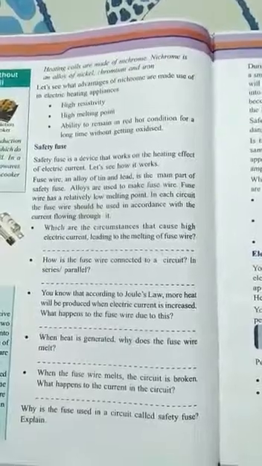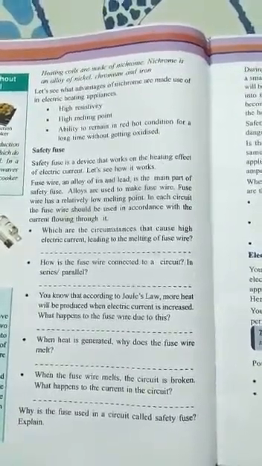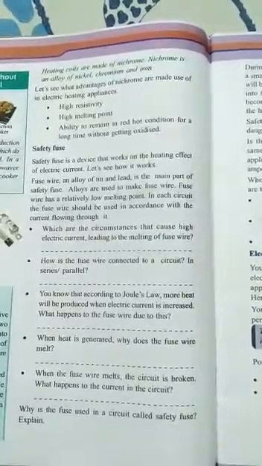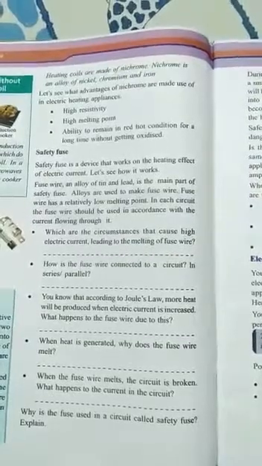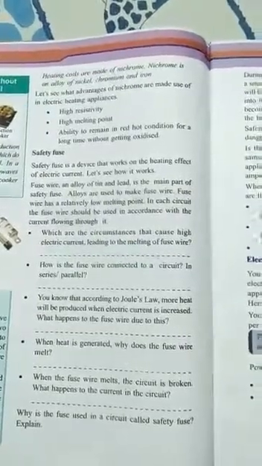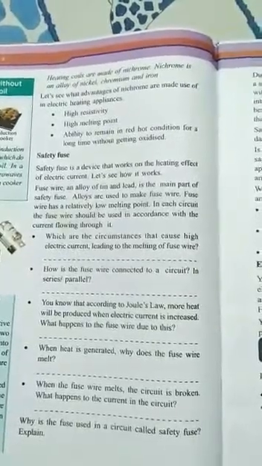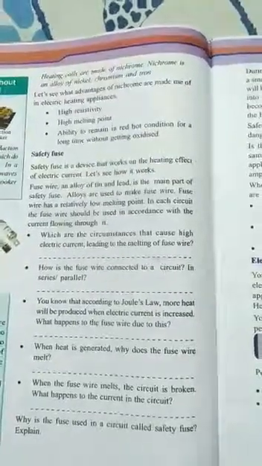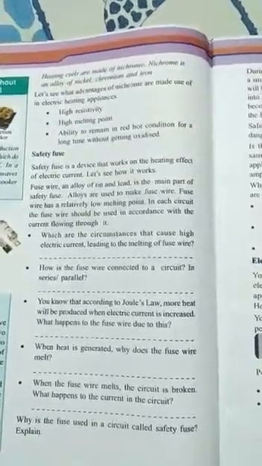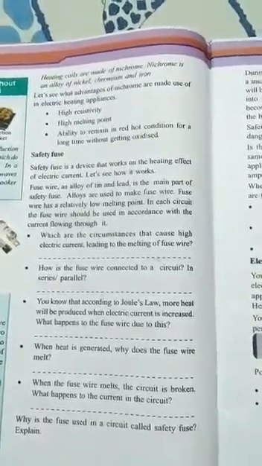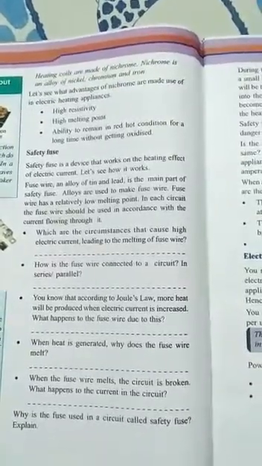So fuse wire should have a low melting point and high resistance. These are the properties of fuse wires. A fuse is also known as a safety fuse because it protects our devices from overloading and short circuiting. That is why it is known as a safety fuse.